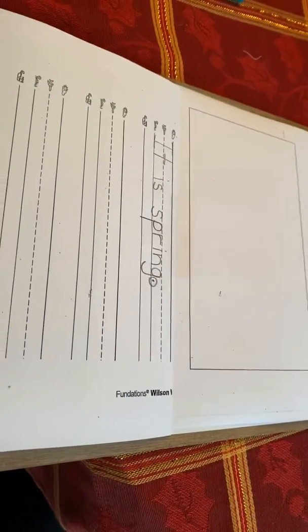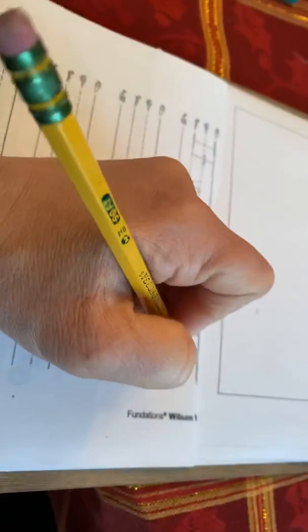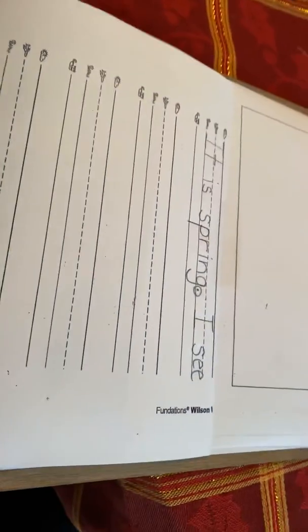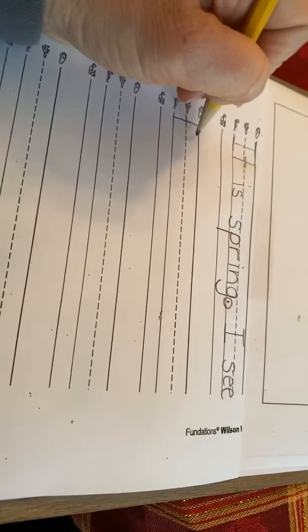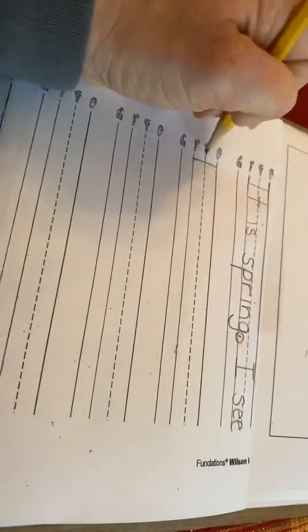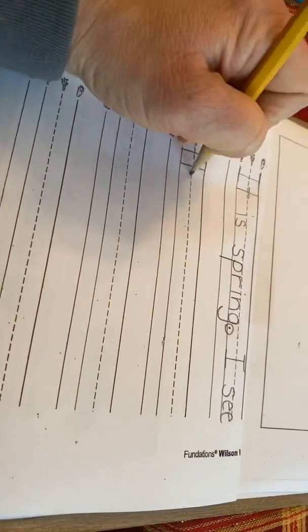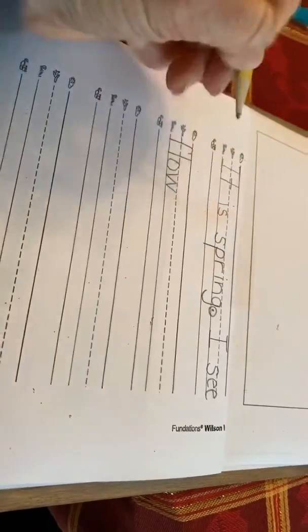Now, I'm going to write what I saw. I see flowers. Because remember, Mrs. Macrina, in the book, I told you that I have daffodils outside of my house. So I'm going to start flowers with an F, O, ow. We know O-W can say ow.